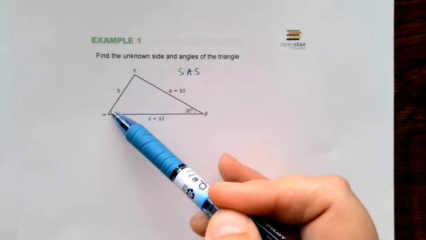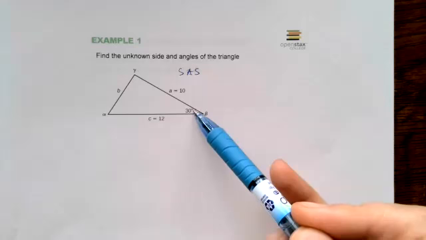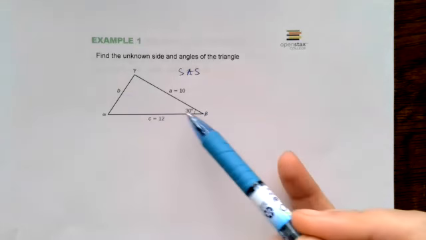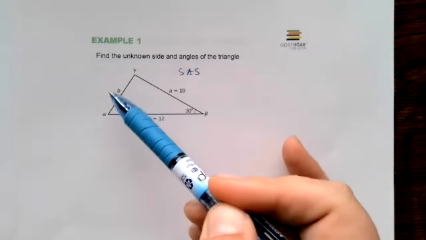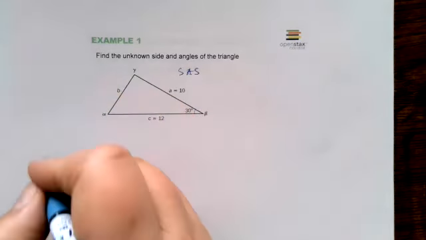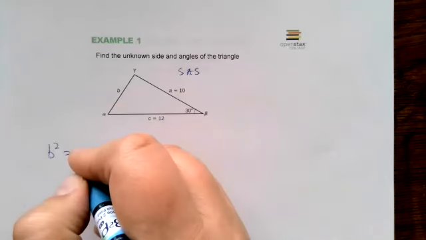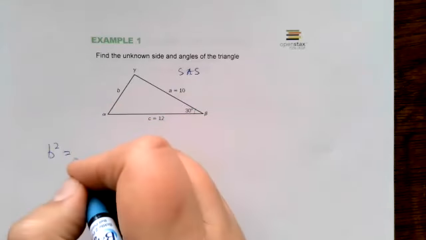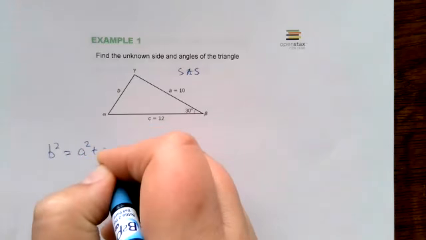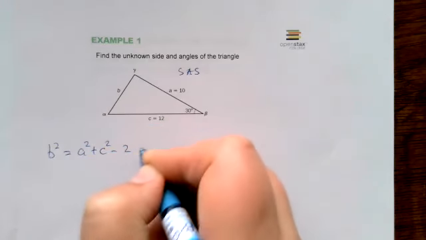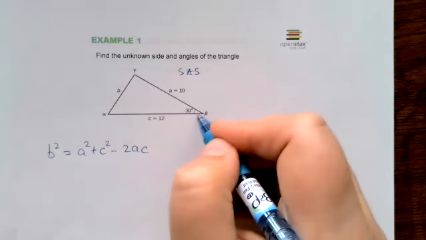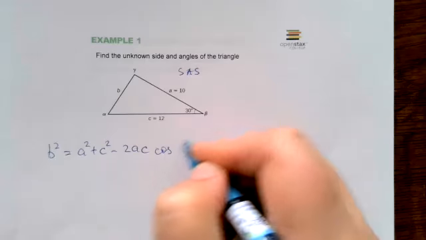The side across from the known angle is side B. So we're going to start with B squared equals, and the formula we're going to use is A squared plus C squared minus 2AC cosine beta.